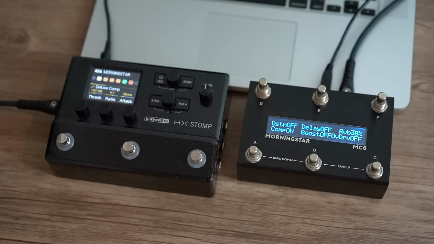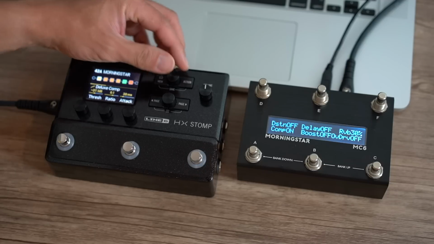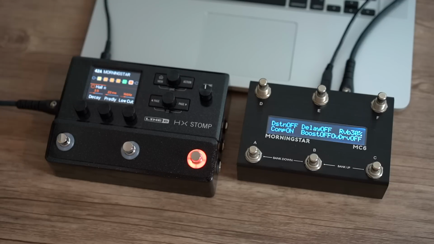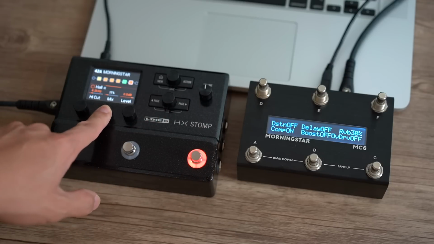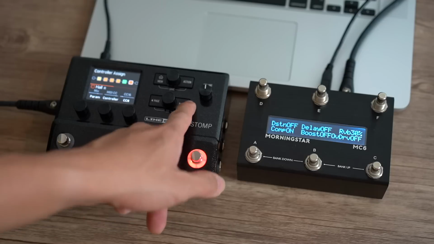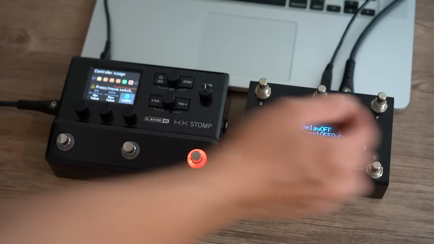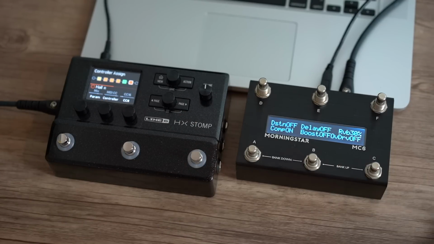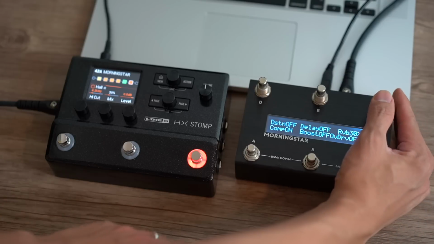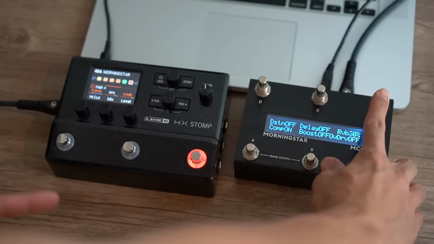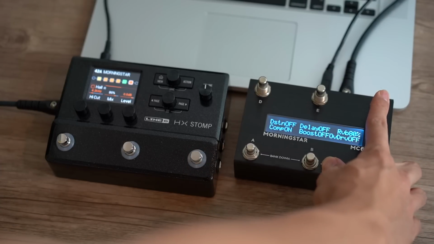Good to go. Okay, once that's done, all you gotta do is scroll to the block that you want to control, which is the Hall reverb on the HX Stomp, and page down to the parameter you want to control, which is the reverb mix, and hold down the knob that corresponds to it. Then page down, go to MIDI learn, and send a message from the MC6, and you're done. Now in play mode, you can see that we can toggle between 30 and 80% reverb mix.